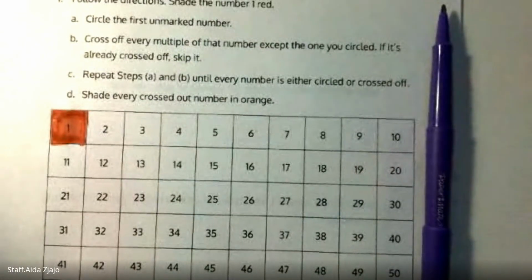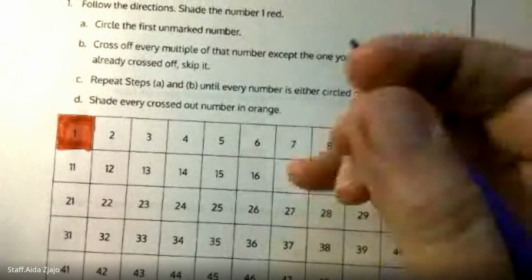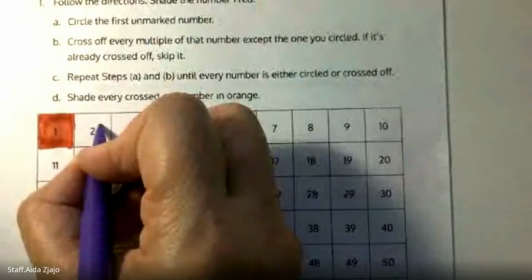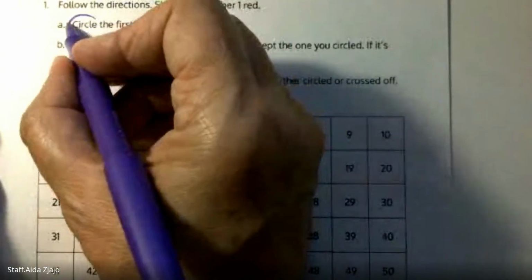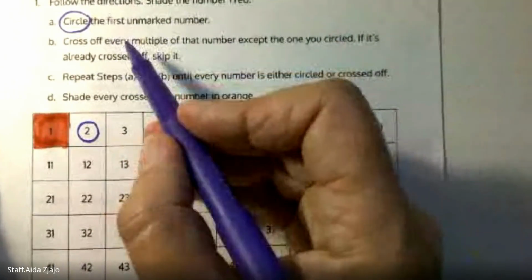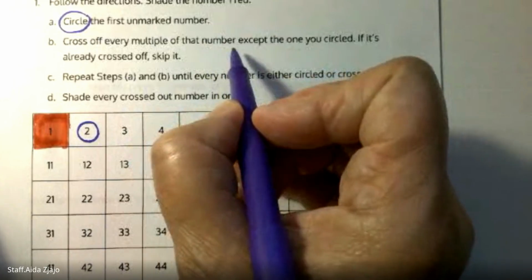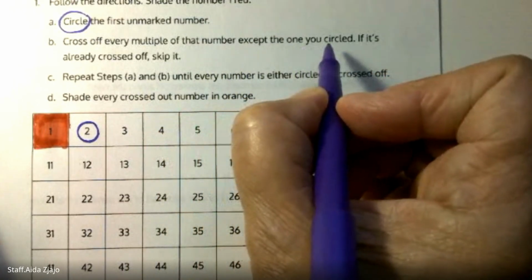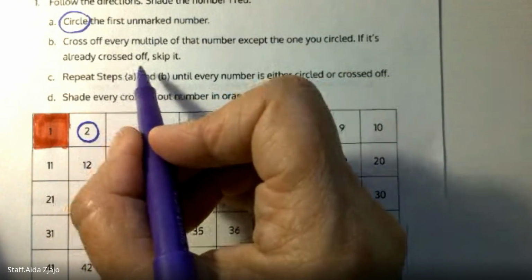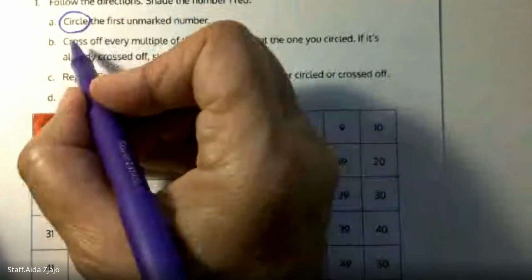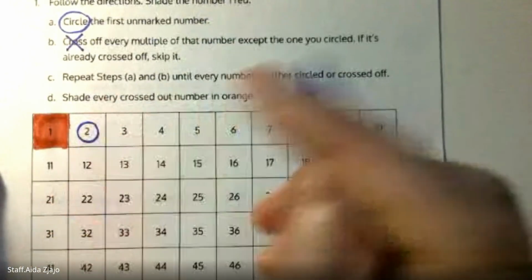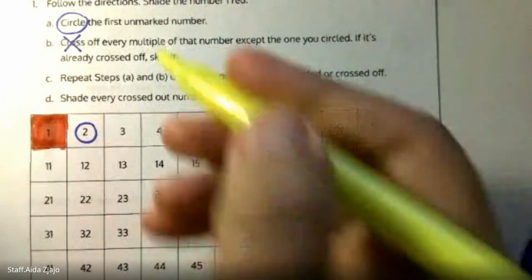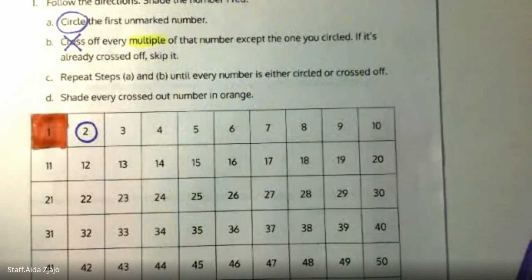Then they say circle the first unmarked number, which is 2. I did circle that. Then cross off every multiple of that number except the one you circled. If it's already crossed off, skip it. So what that means is we need the multiples of 2.